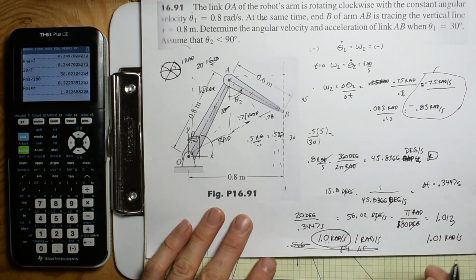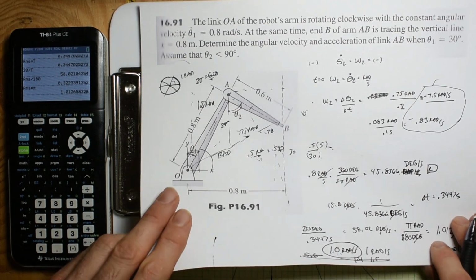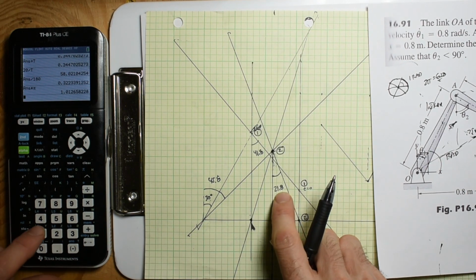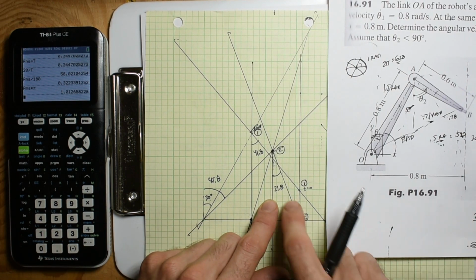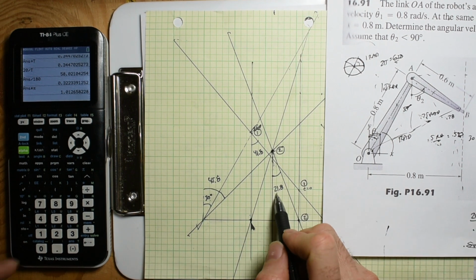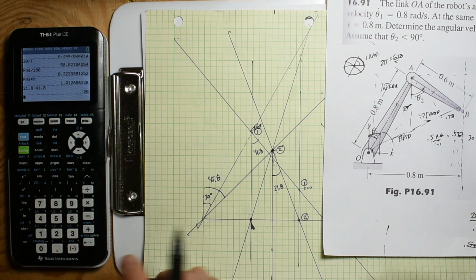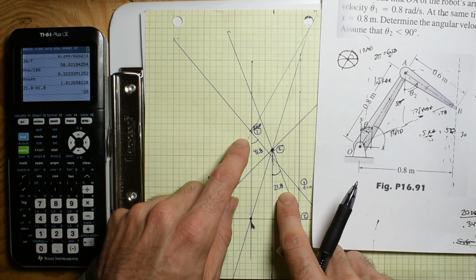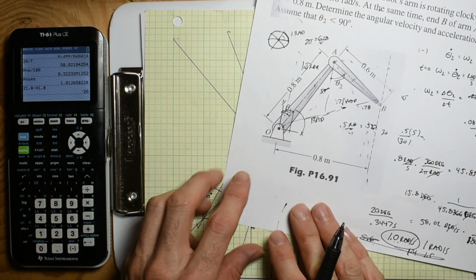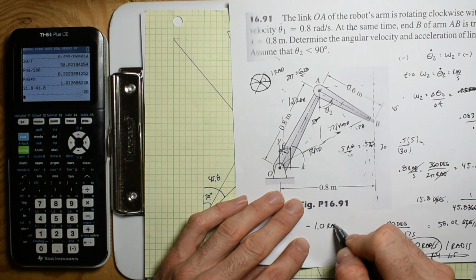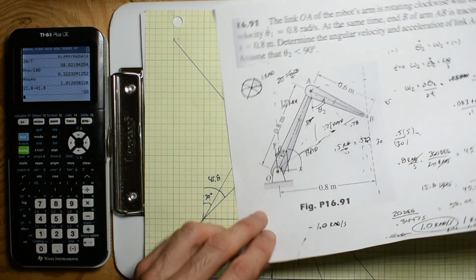So there you go. I should have done this: I didn't get the negative sign in, because the second angle on this one is 21.8. So we go 21.8 minus 41.8. This angle is reducing itself, so it's going to be negative 1.0 radians per second. All right.